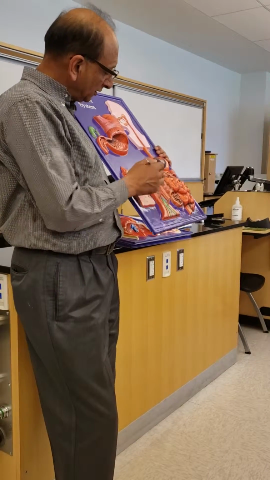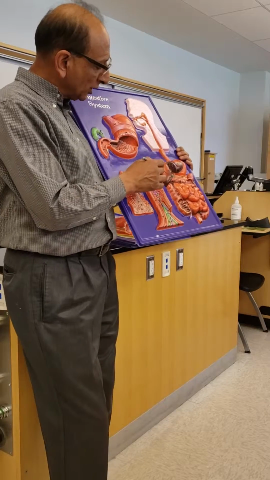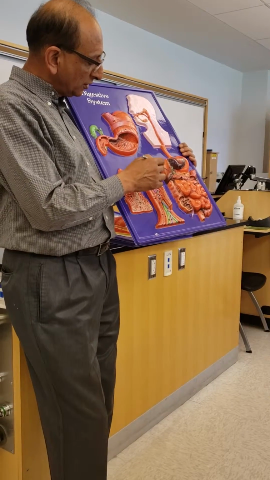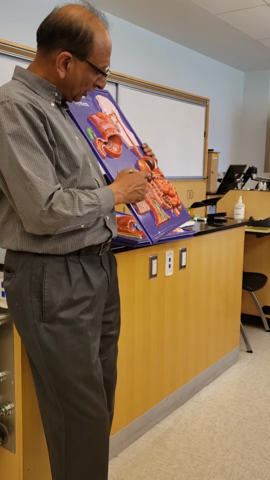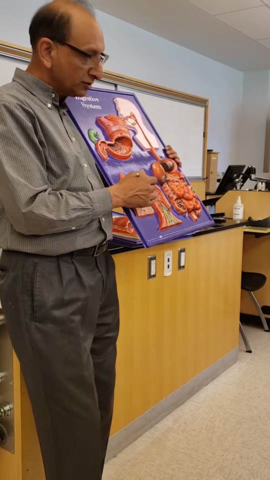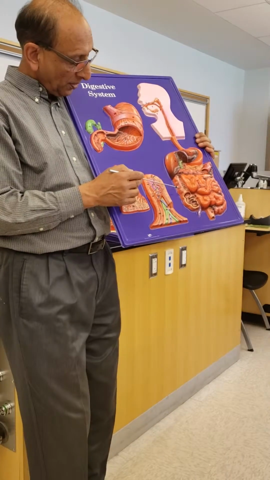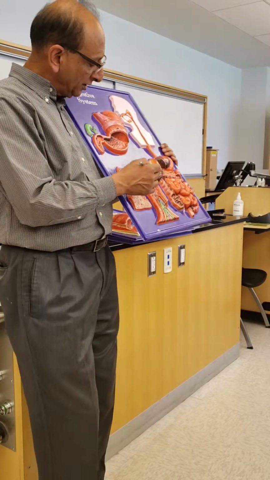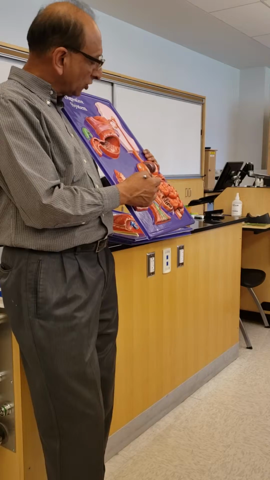Notice here that this large intestine has pouch-like structures, and those pouch-like structures are called, with an H, haustra. And you see the long line here, taenia coli.